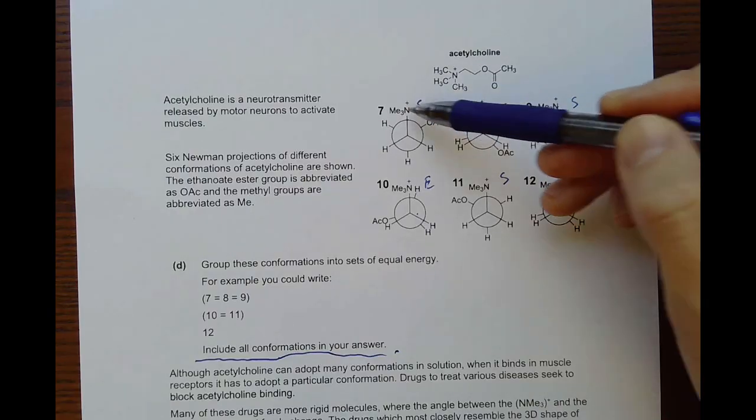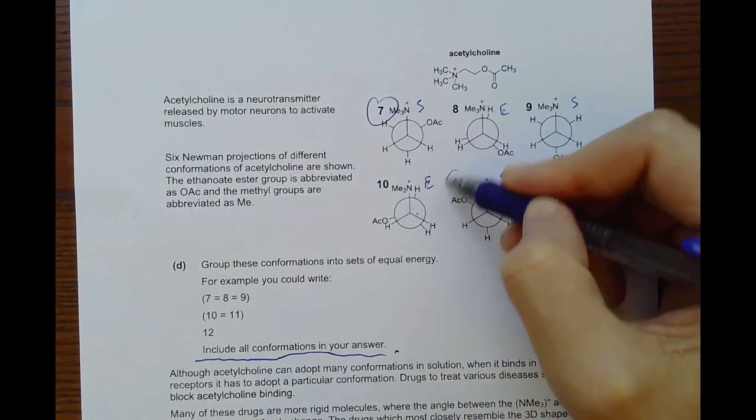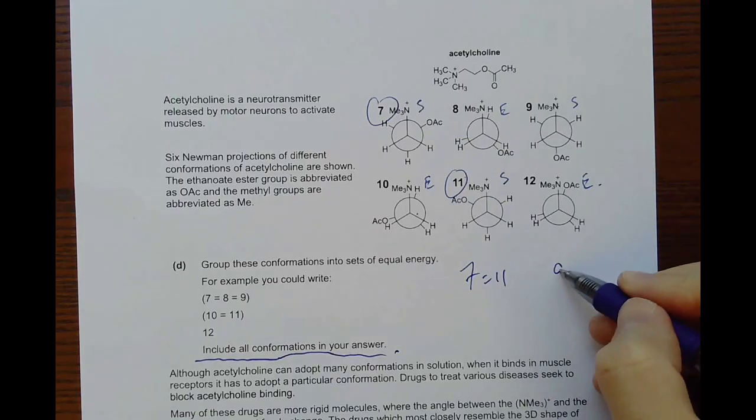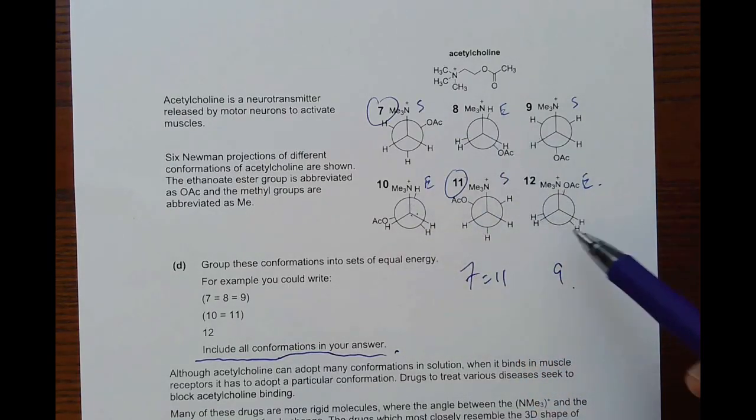And here I've got the nitrogen and the oxygen at 60. So 7 and 11 are going to be the same, and then 9 is different. And then I can look at my eclipsed.